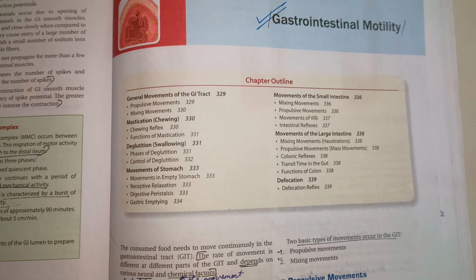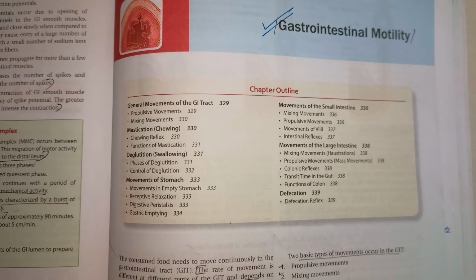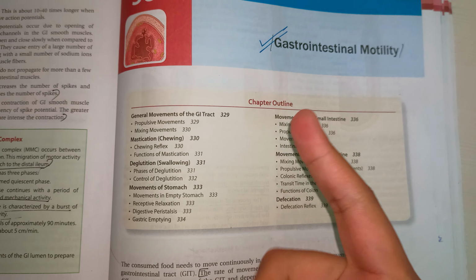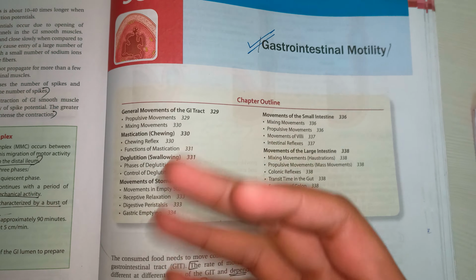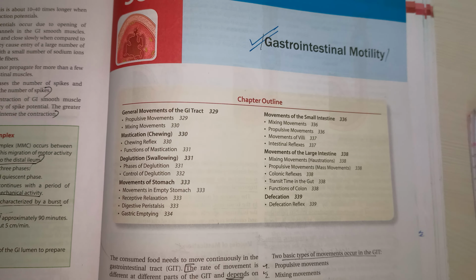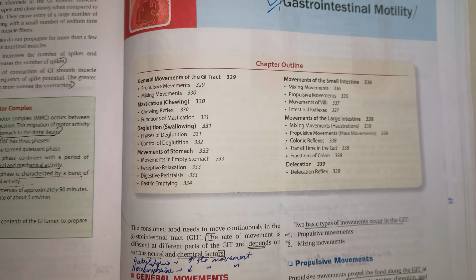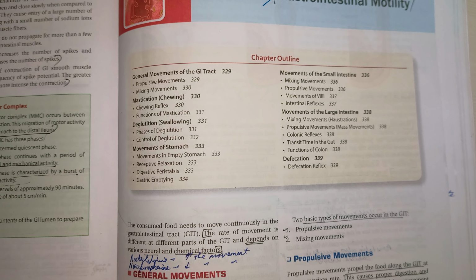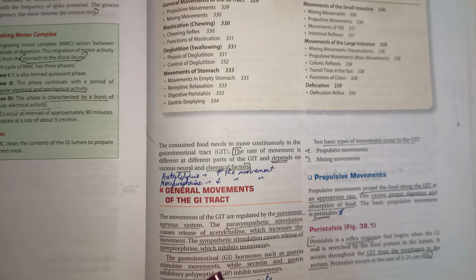Now today we'll be dealing with the chapter Gastrointestinal Motility. There are a few questions framed, such as phases of deglutition, movements of stomach, movements of small intestine, gastric emptying, defecation reflex, and various clinical aspects related to this chapter which are very important. One of the questions on gastric emptying and factors regulating it also came in my preliminary examinations. So we'll be dealing with all these topics.